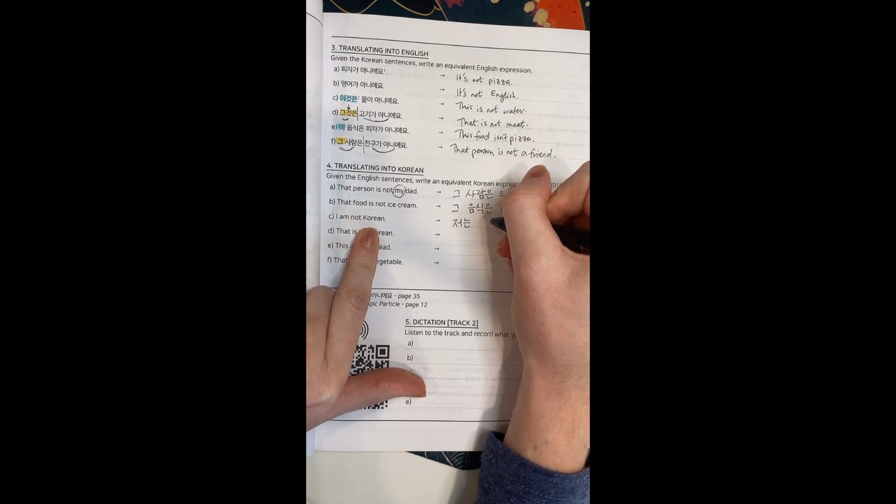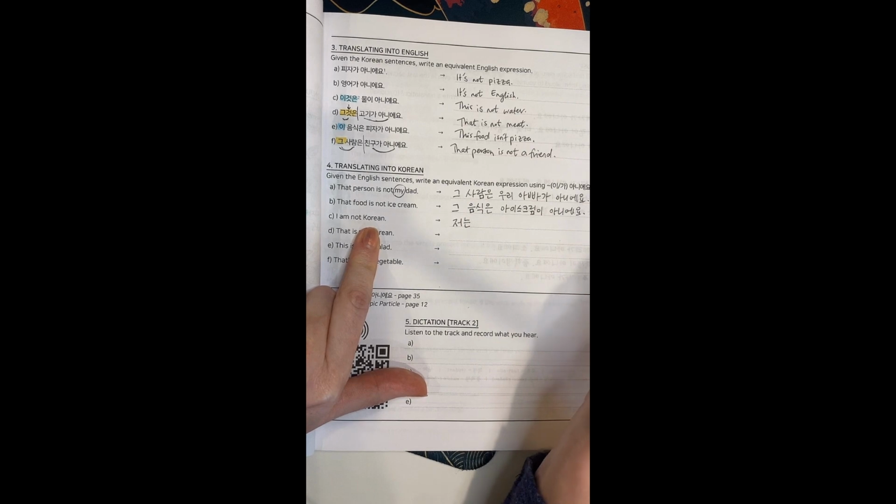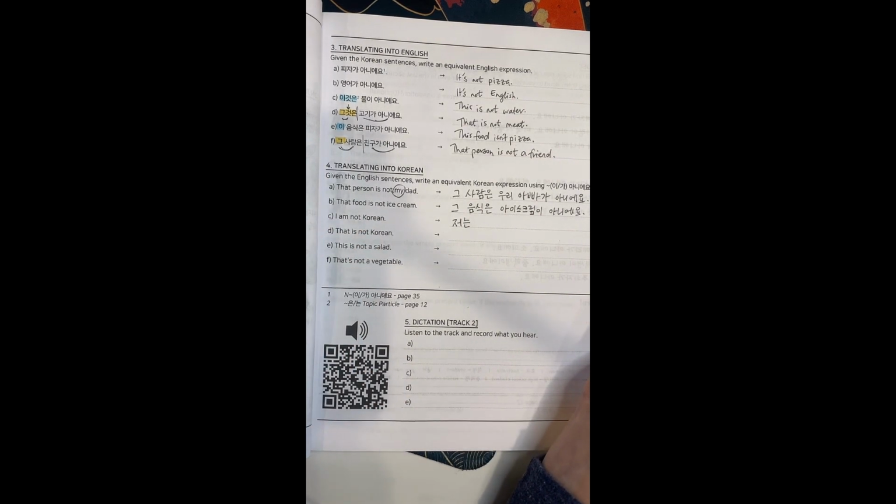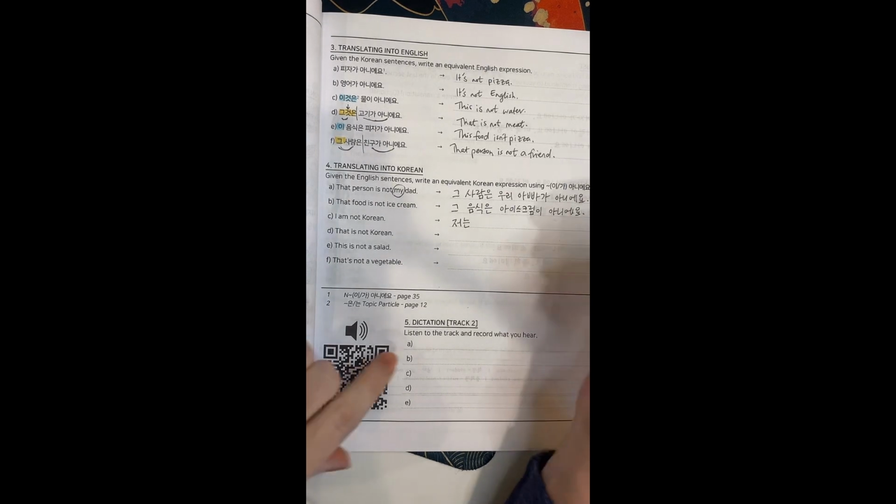It's too late. I want to learn Korean, but I don't know anything. The first thing to start with is just learn the alphabet. There's tons of free stuff out there to help you learn the alphabet. Just start there.